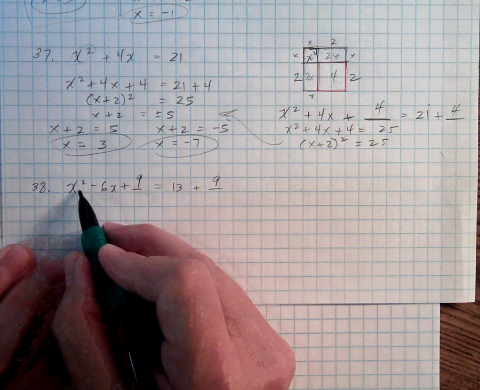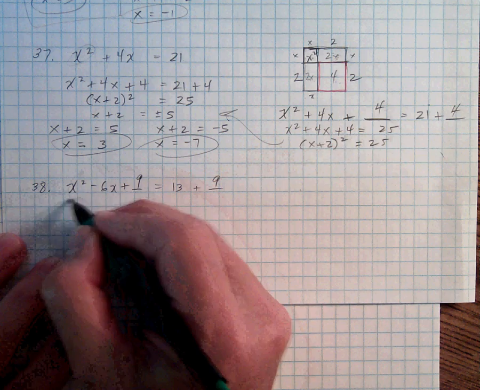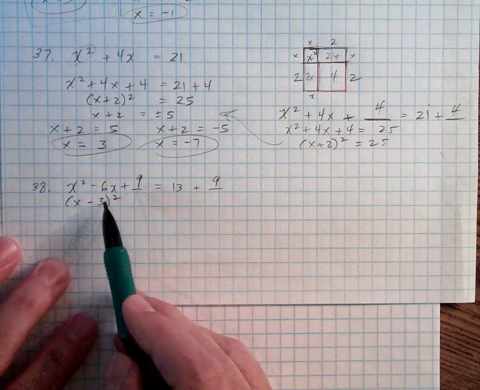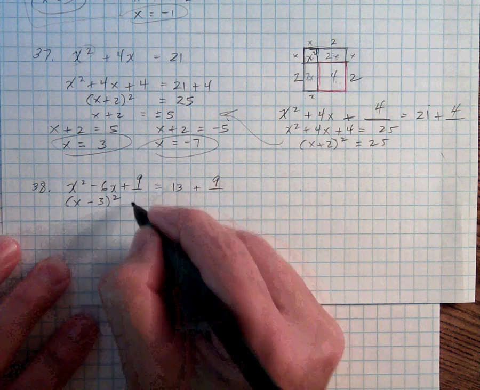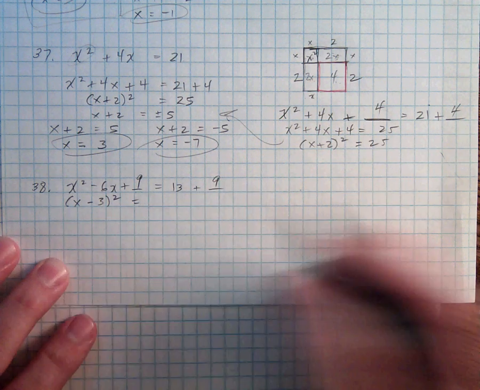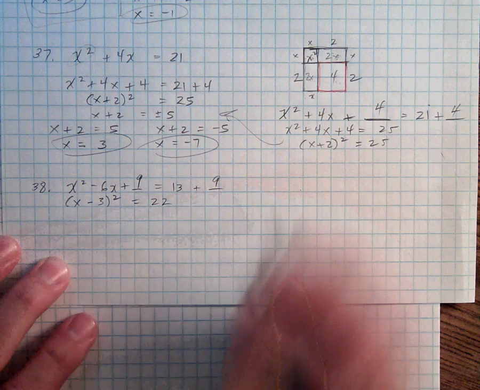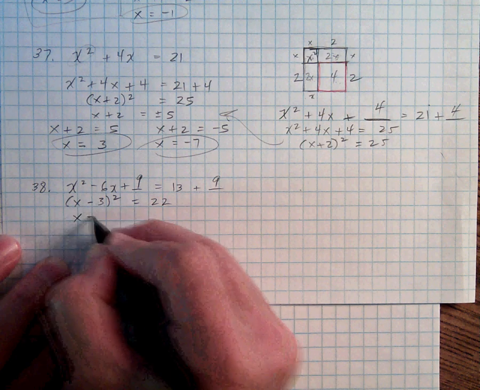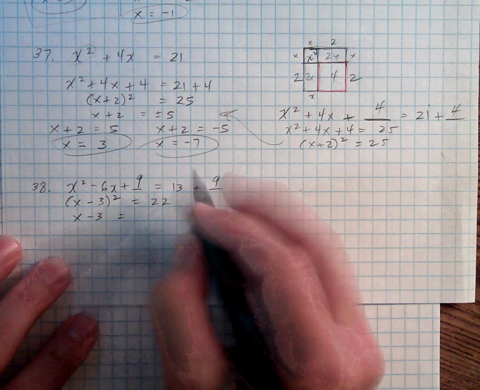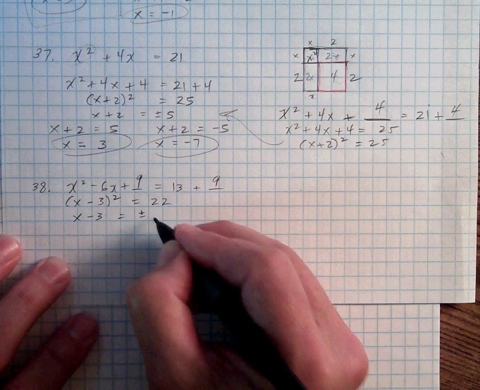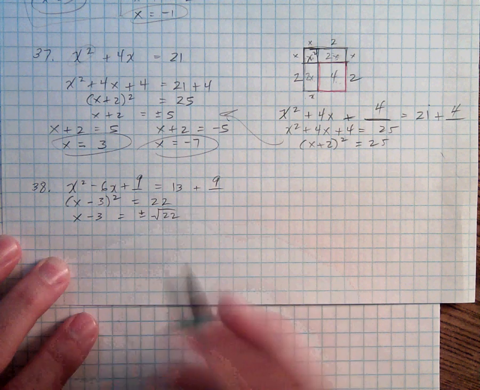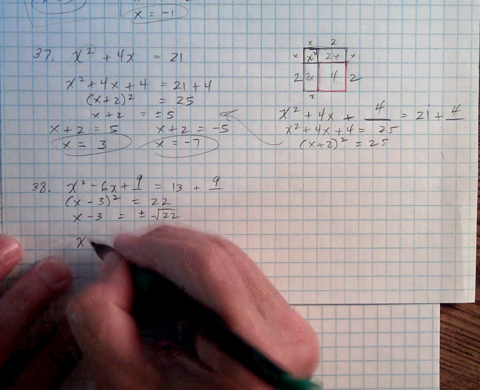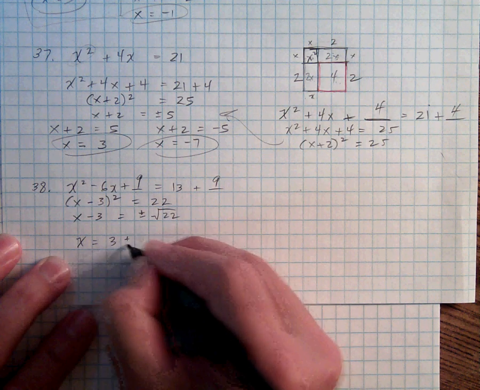Alright, so we've created a perfect square trinomial. This will factor down to x minus 3 squared. So square root of that's 3. Minus because that's minus. And then 13 and 9 is 22. So now you take the square root of both sides. Take the square root of this side, you get x minus 3. And the square root of 22 is plus or minus the square root of 22. Right? And then you can add 3 to both sides, so x equals 3 plus or minus the square root of 22.